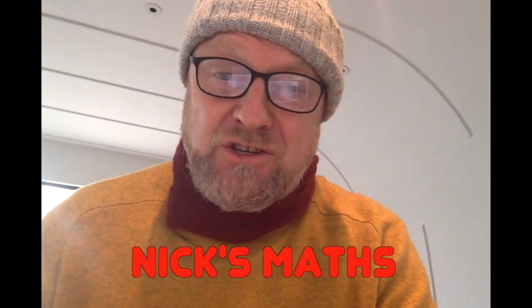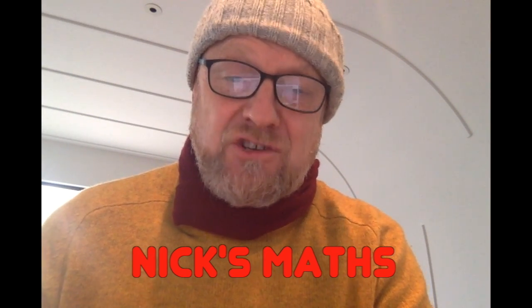The inverse relationship of multiplication and division. Now, inverse means opposite or reverse, if you like. In mathematics, the inverse operation of addition is subtraction, and the inverse operation of subtraction is addition. Today we're looking at the inverse relationship of multiplication and division. So the inverse relationship of multiplication is division, and the inverse relationship of division is multiplication.